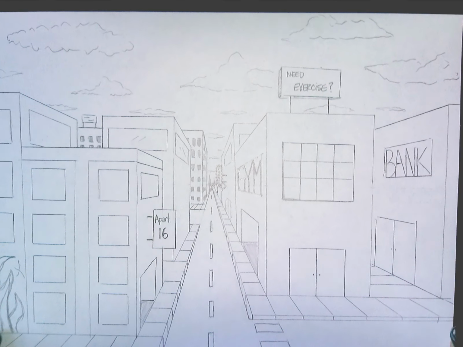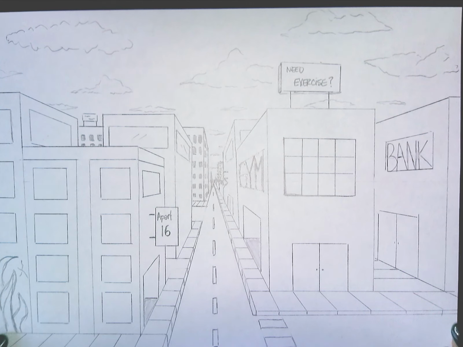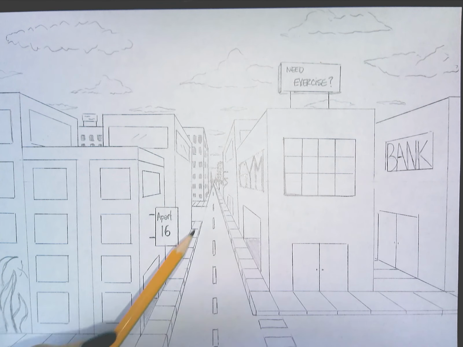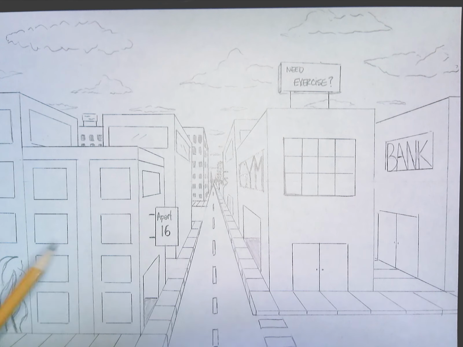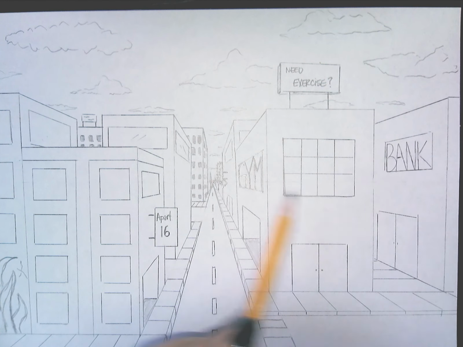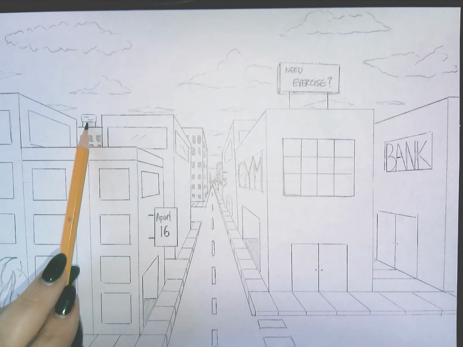But here's our city drawing. So remember, you have to have at least one street with sidewalks. You need to have 8 buildings. You need to have at least 3 signs on your buildings. We've got 4 on this one. You need to have a minimum of 2 billboards. They can be really far away.